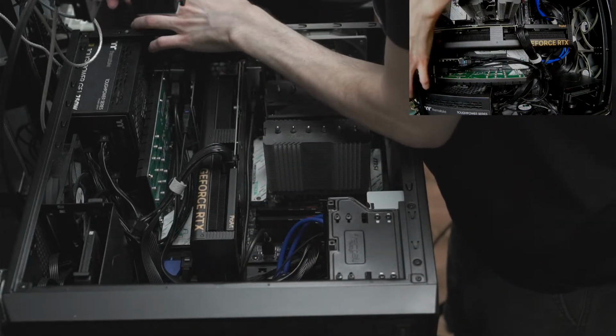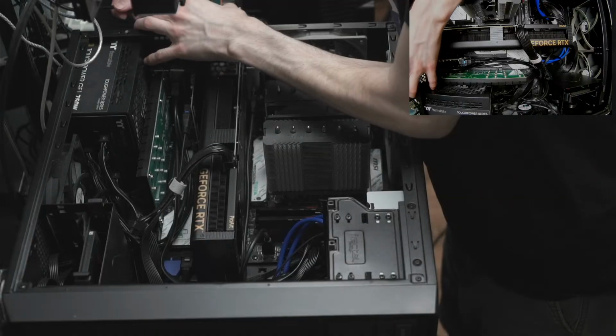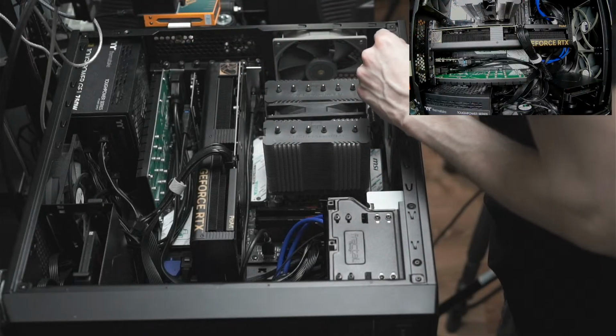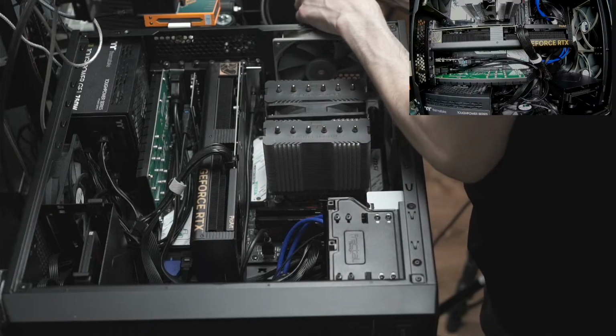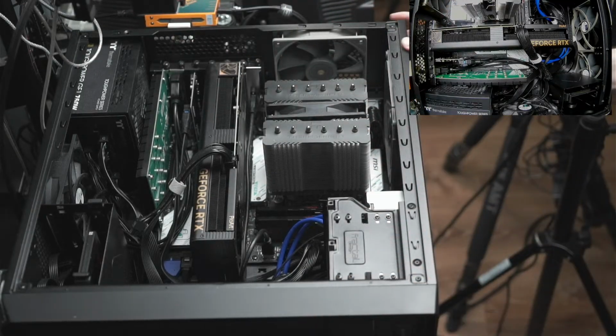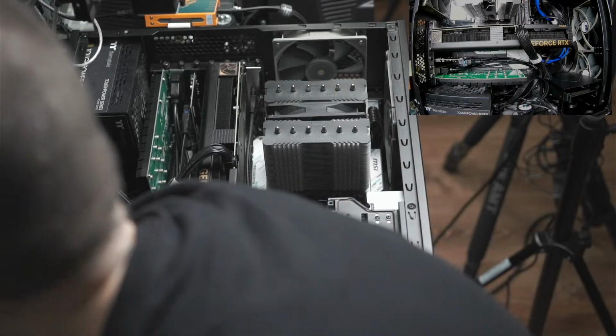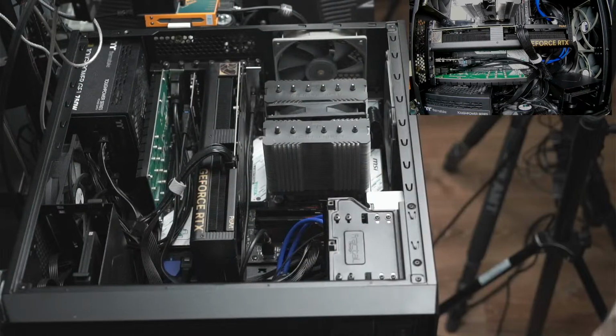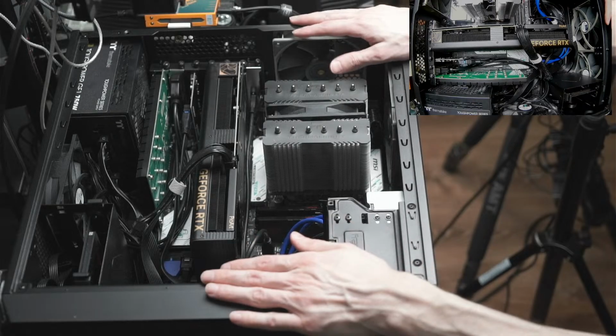Put this back in while I remember. Where's the connector for that? Is this one? All right. Here. Looks good. All right, I think we're good.